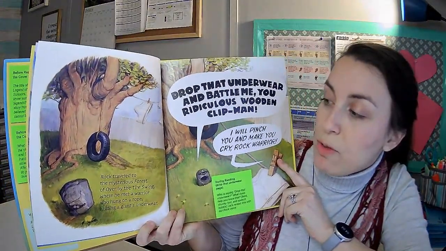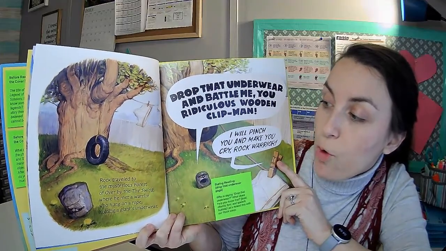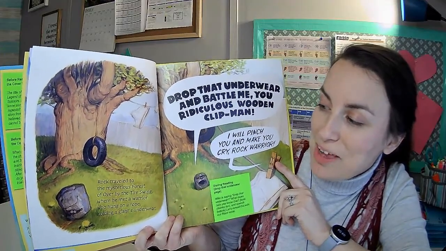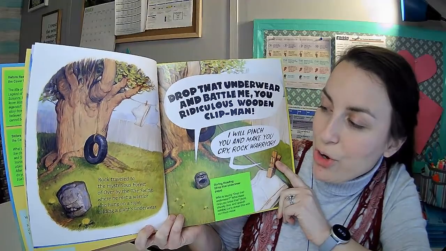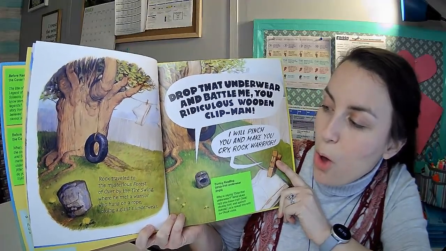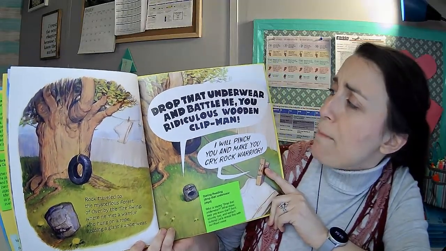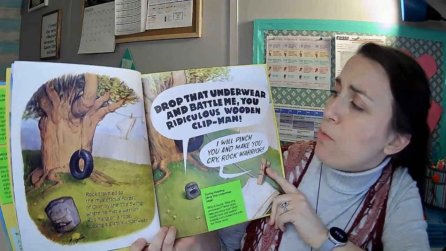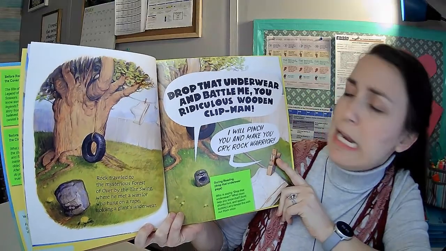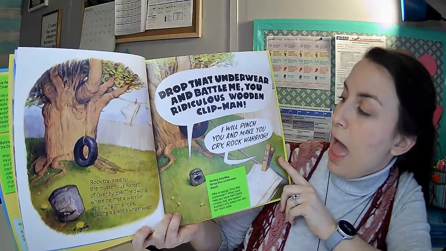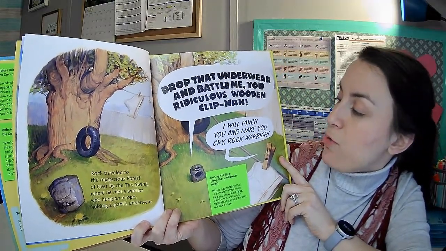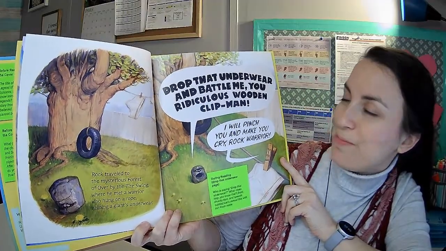Rock traveled to the mysterious forest of Over by the tire swing, where he met a warrior who hung on a rope, holding a giant's underwear. "Drop that underwear and battle me, you ridiculous wooden clip man!" "I will pinch you and make you cry, Rock Warrior!"